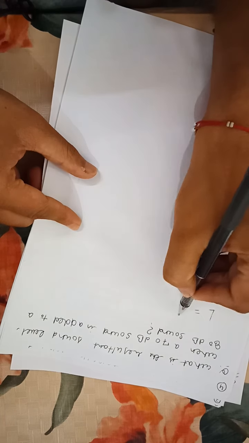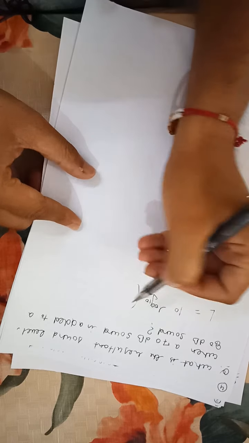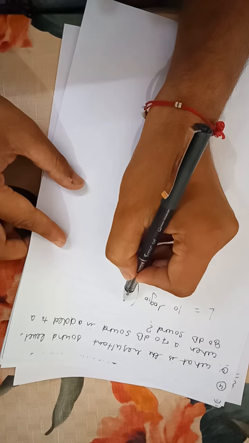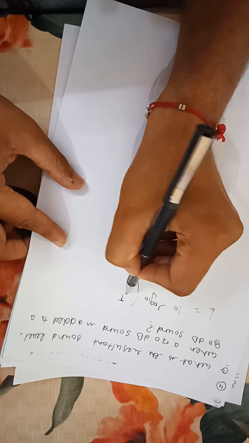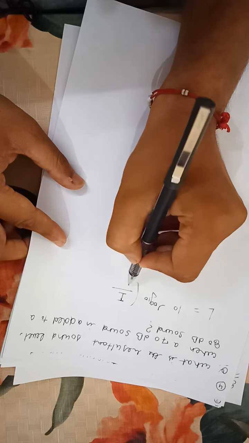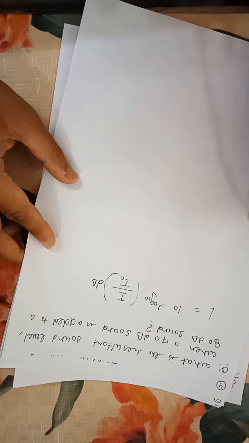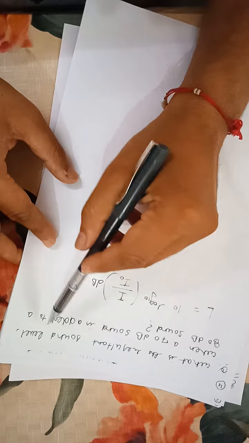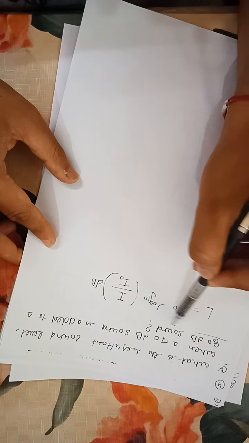L is equal to 10 log. Okay, we have the formula.